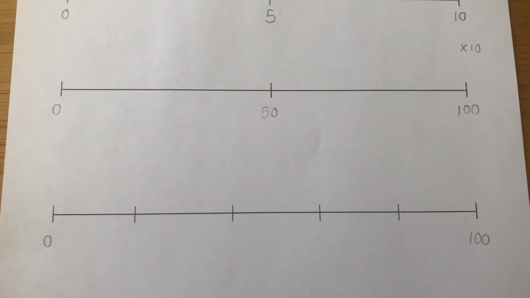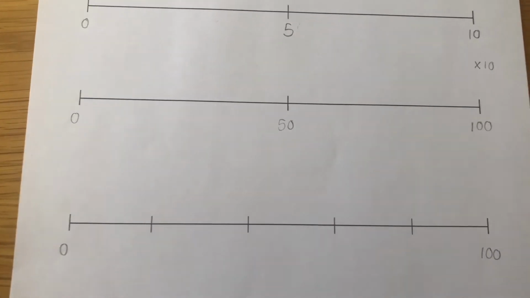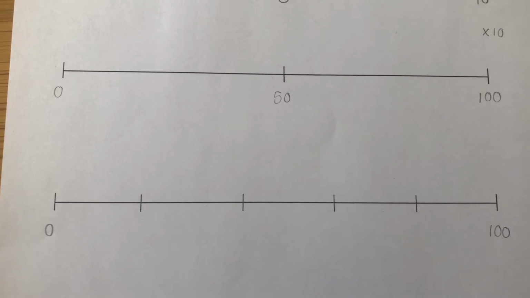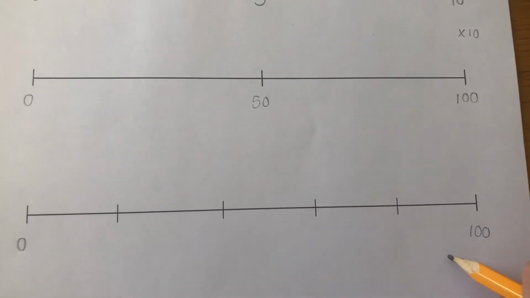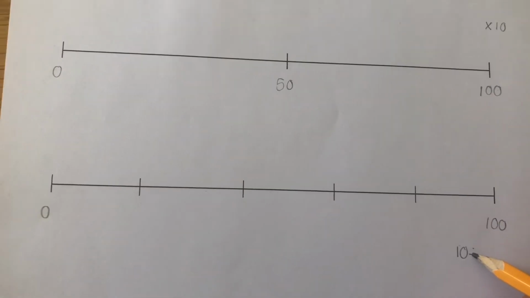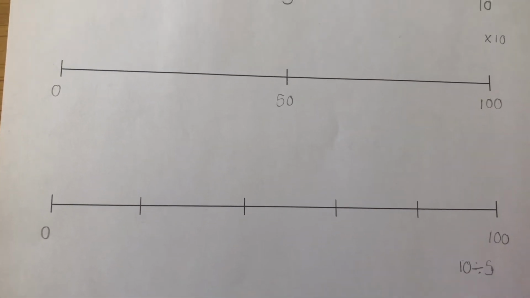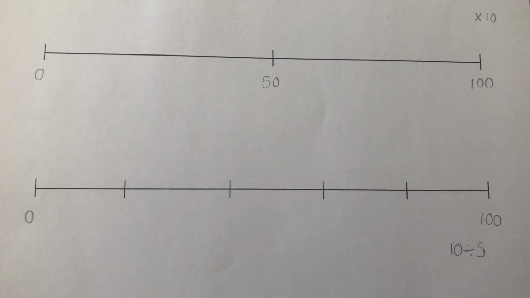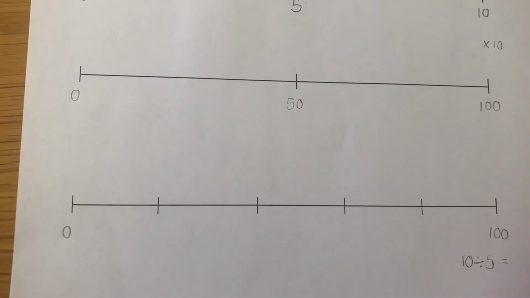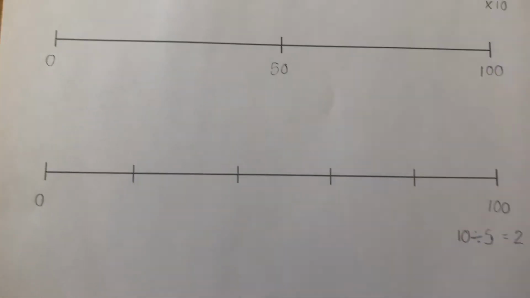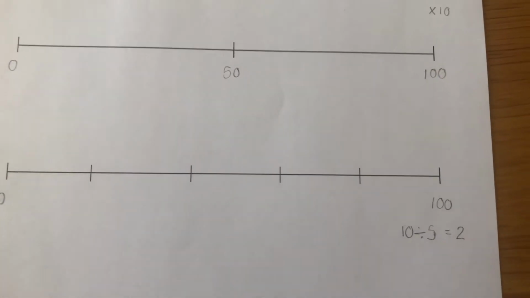5 intervals with 0 to 100. So what's 100 divided by 5? Now we could work out 10 divided by 5. What's 10 divided by 5? That's 2. 2 5s make 10. 10 divided by 5 equals 2.